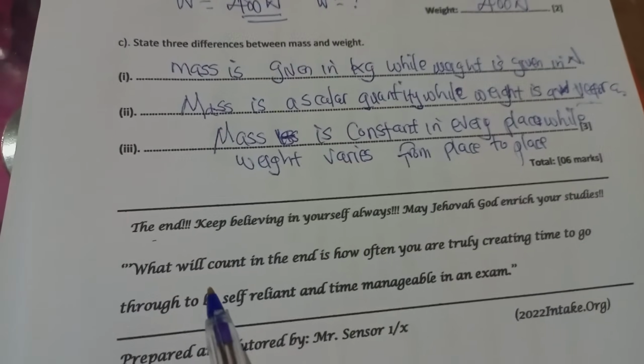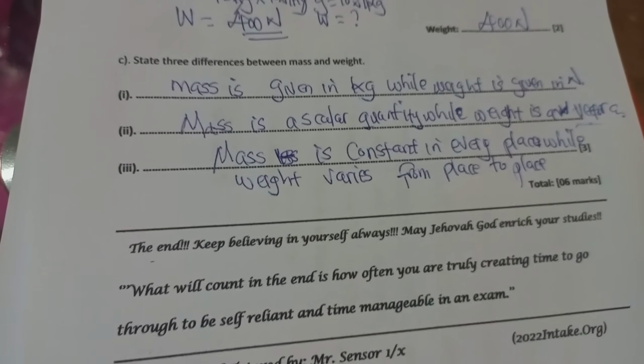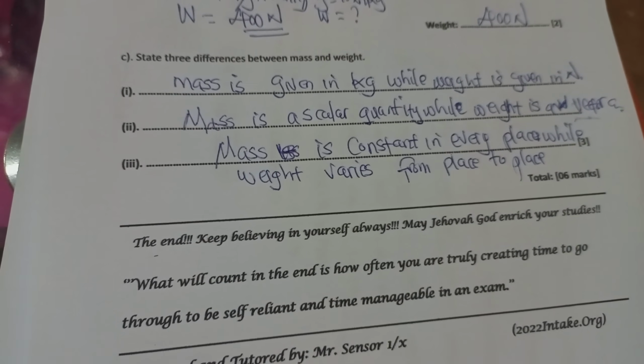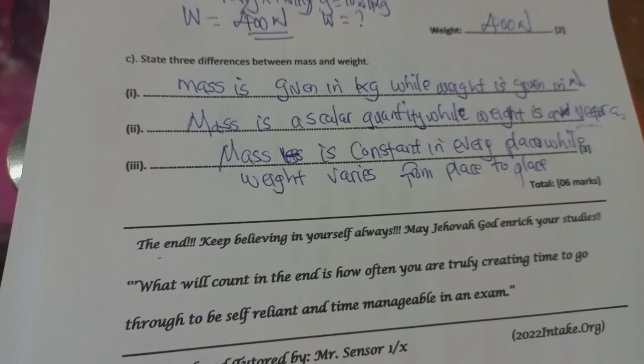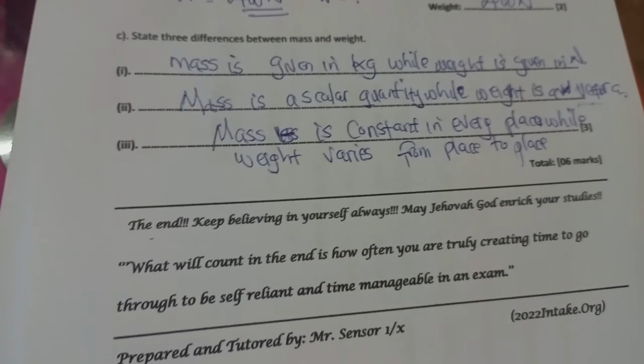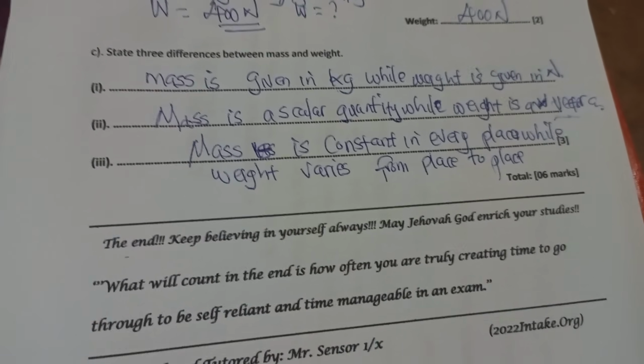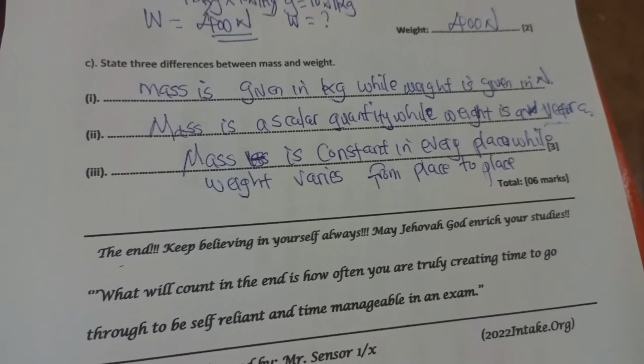So keep believing in yourself. May Jehovah God enrich your studies. And at last, remember what will count in the end is how often you are truly creating time to go through to be self-reliant and time manageable in an exam. Kindly pause where you haven't understood, grab a paper and redo the questions.